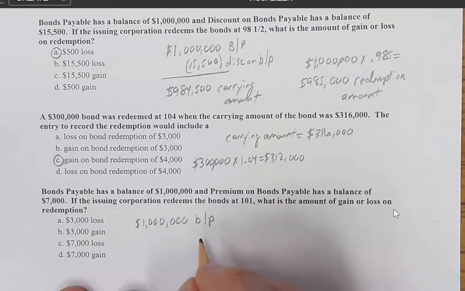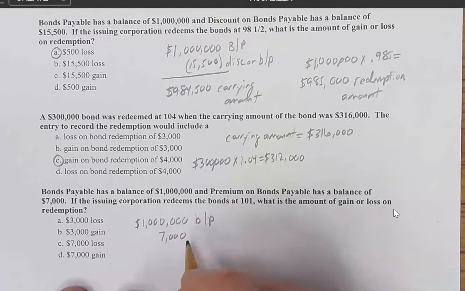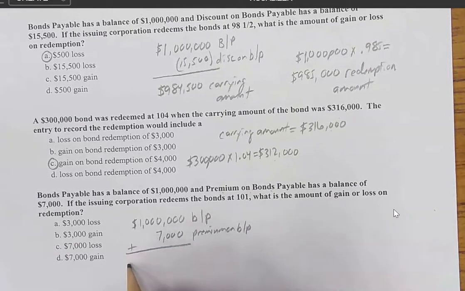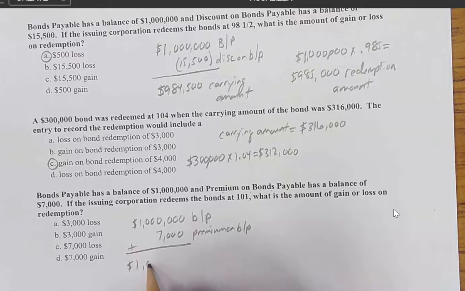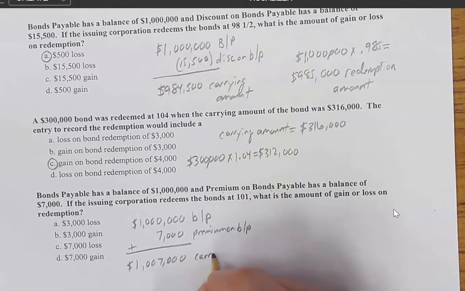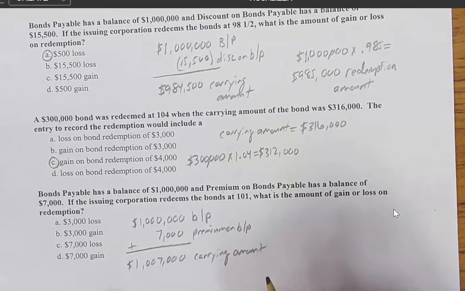$1 million bonds payable. Premium on bonds payable is an addition, because remember, if we had done this in the beginning, we would have got $1,007,000. Now that's not what happened. This is just the remaining premium on bonds payable. We're going to add these, and that's going to give us $1,007,000. And this is going to be our carrying amount.